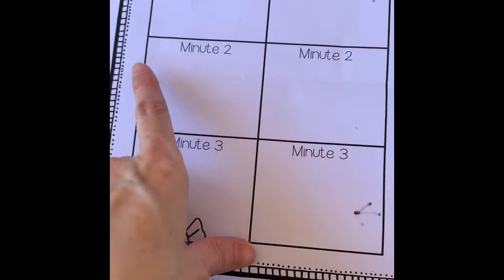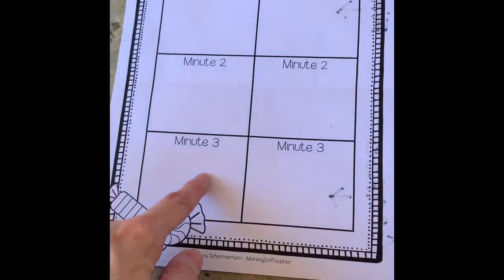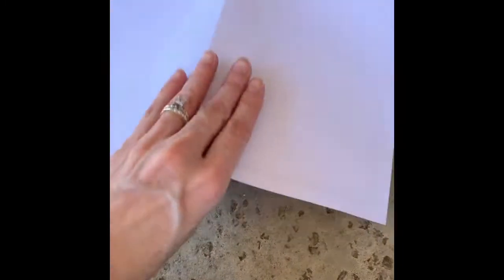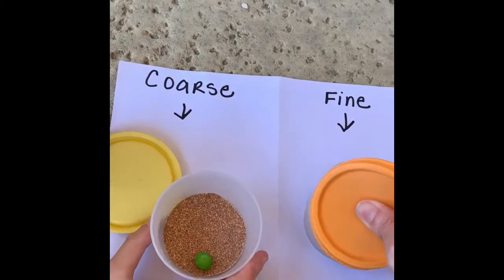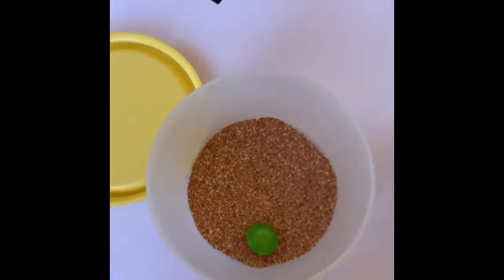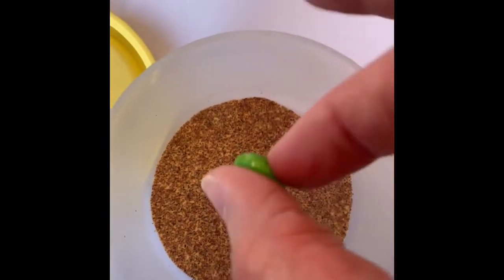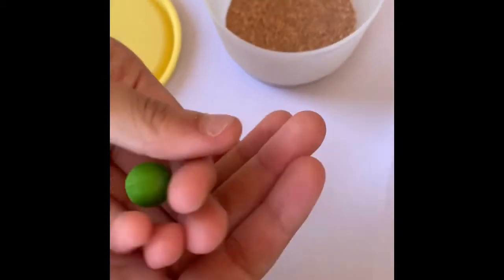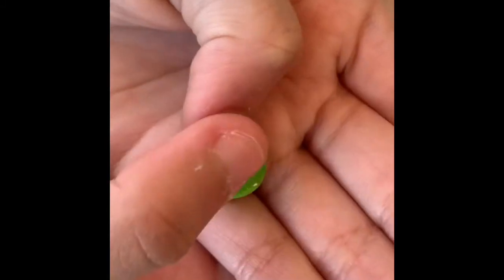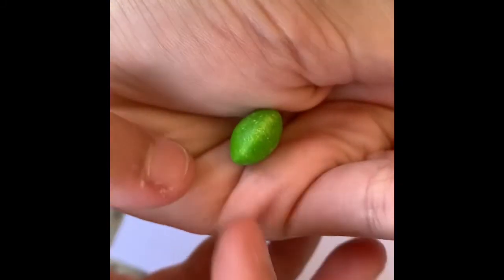Okay, so now you have finished your minute 2 observations and documents results. Now we're on to minute 3, and we just shook them again for 3 minutes. So we are going to take a peek at them, and you can see that the coarse one definitely, let's see if we can get a better shot of that. Can you hold it, Alyssa? The coarse one definitely has some little white chunks out of it, really scraped up.